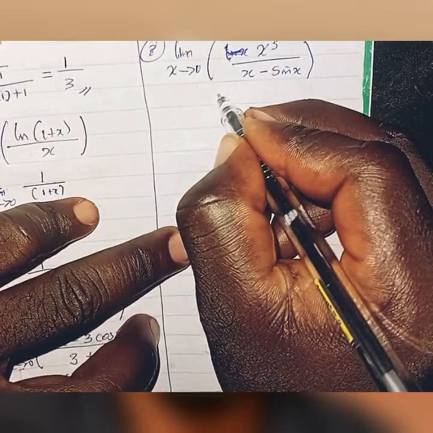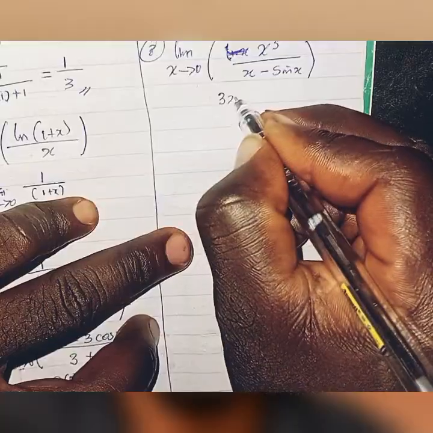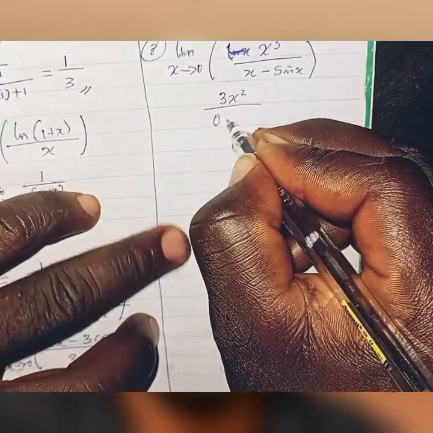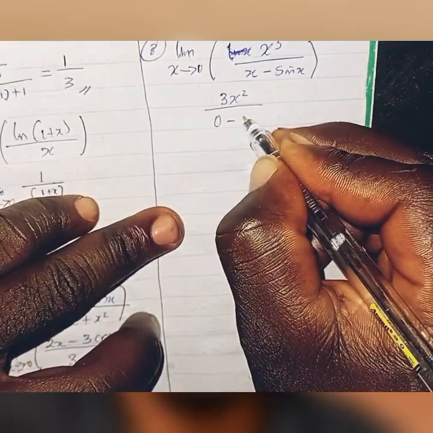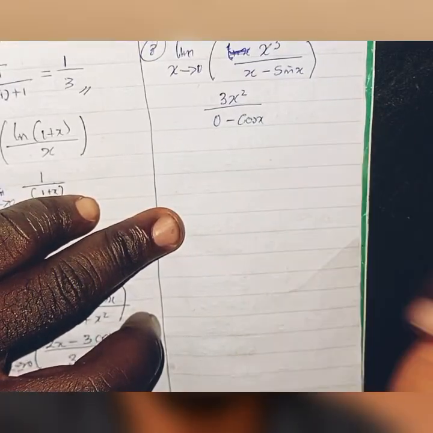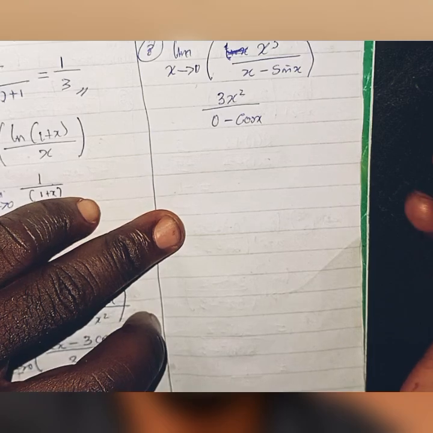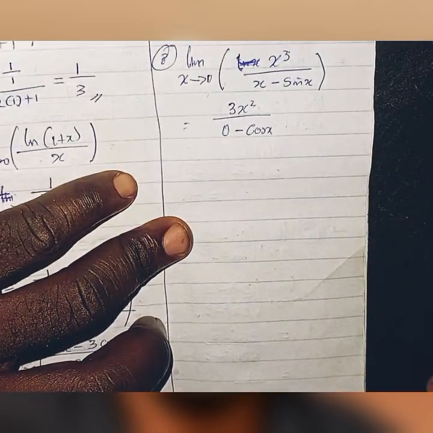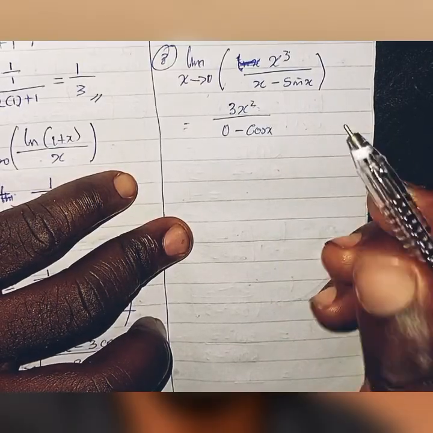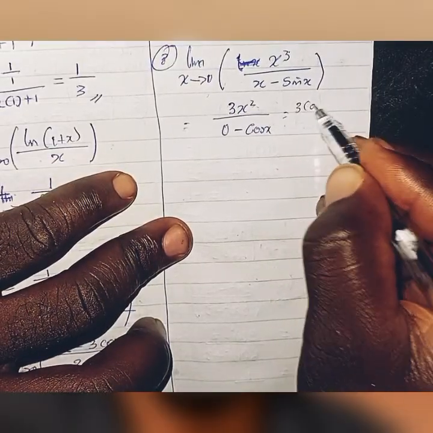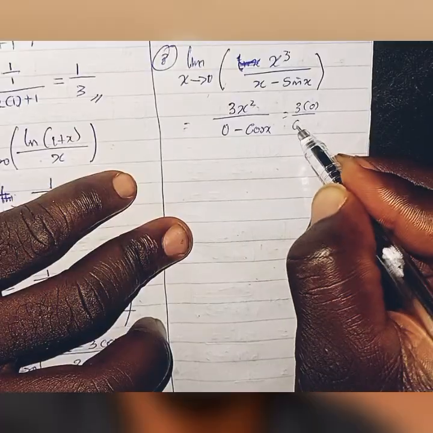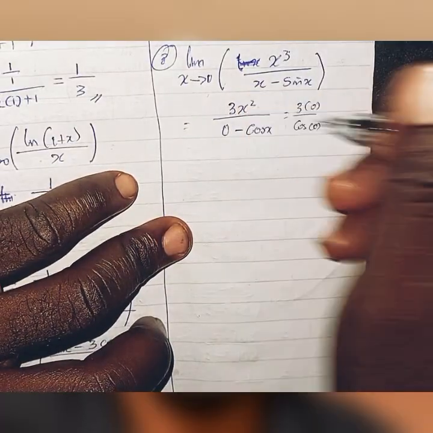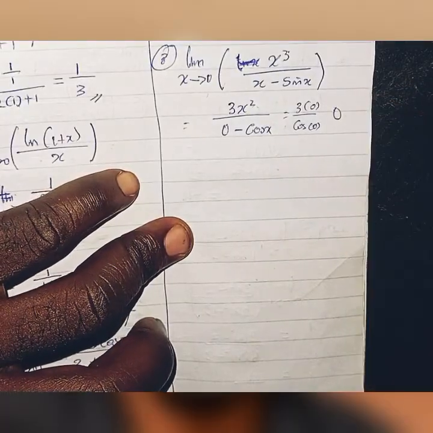If I differentiate this, I will have 3x squared over 1 minus, differentiating sine x, cos x. Now if I put 0 here, it's going to give me 3 multiplied by 0 over 1 minus cos 0, so everything is going to give us 0.